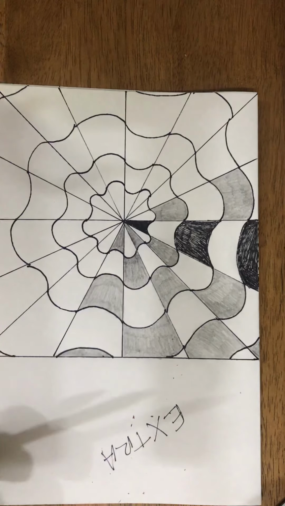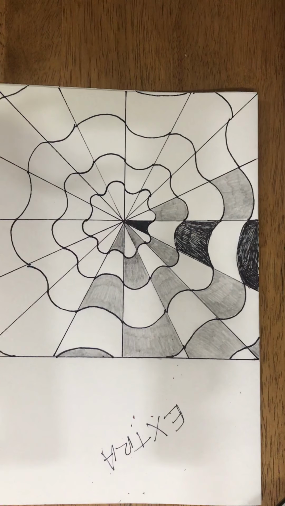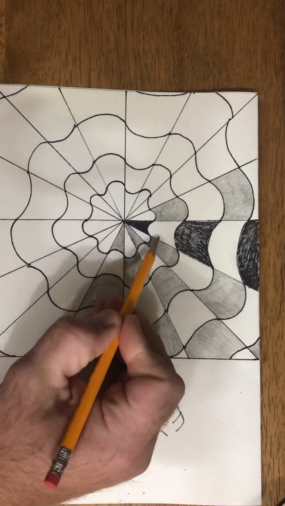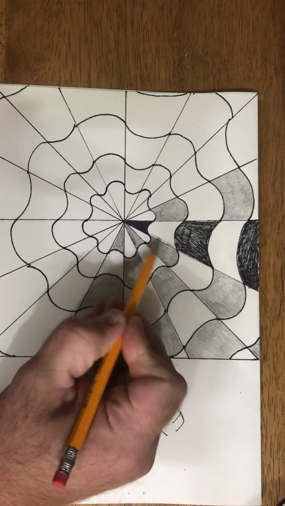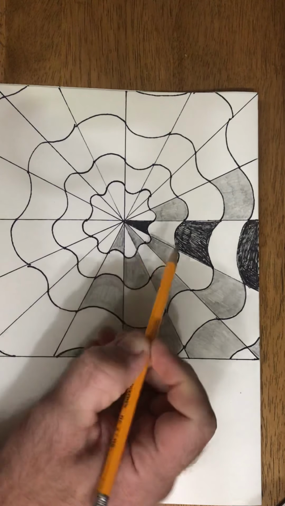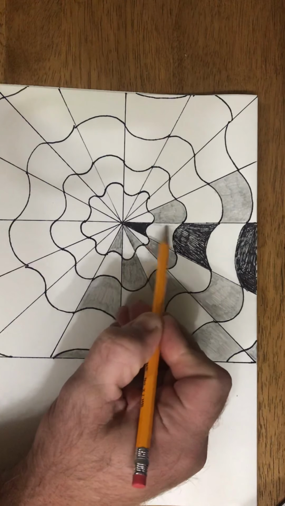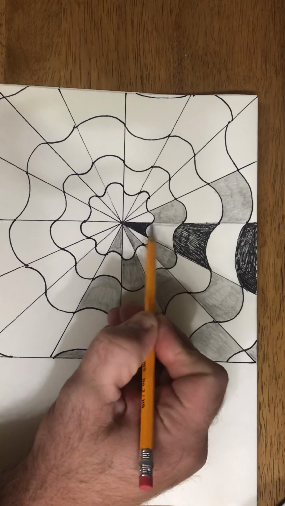Let me get a different pencil. This one here is kind of dull. Let me see if I have a different sharpened one here in my studio. Let me try this one here. So they say just to rub a little bit of graphite on each side of the white component of the cone.